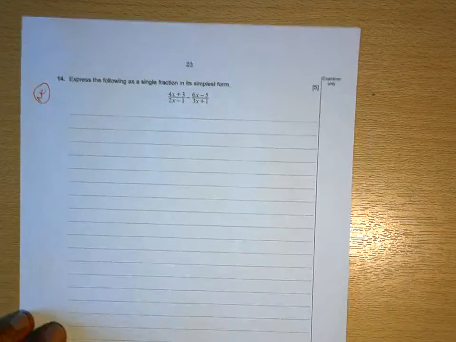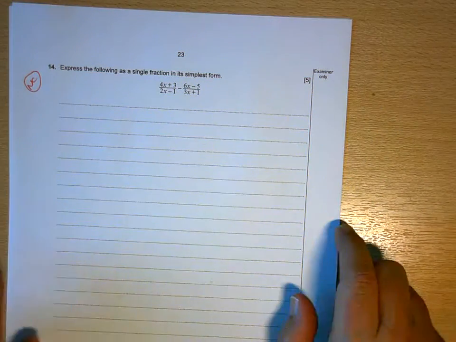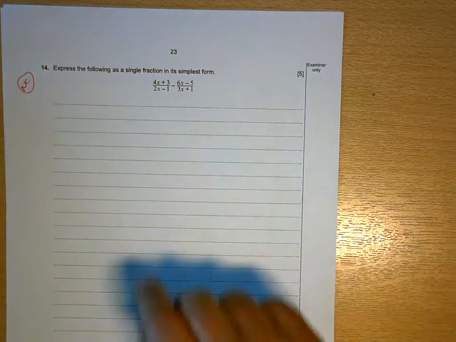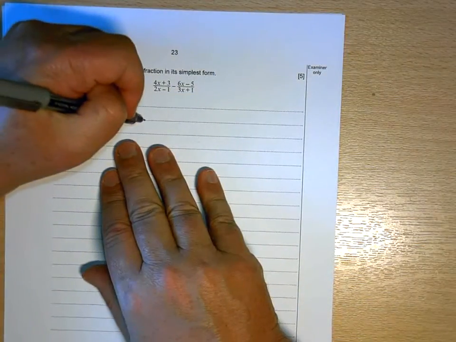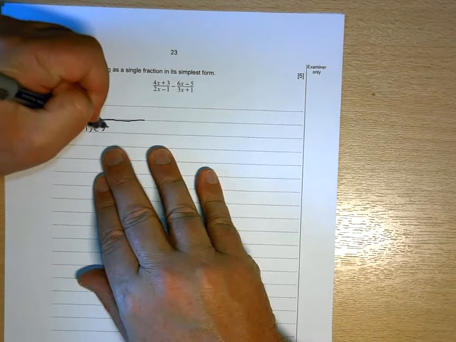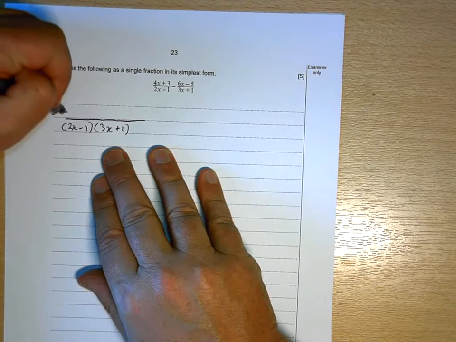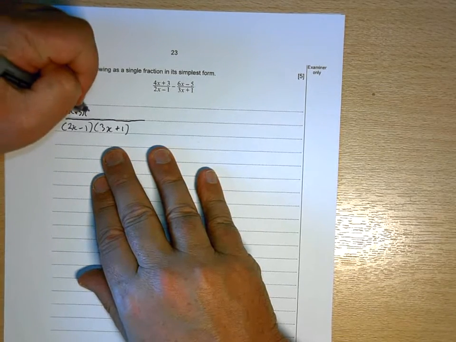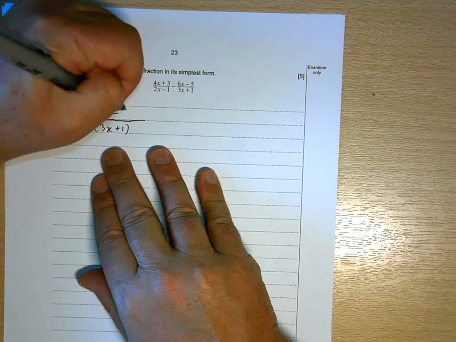And then finally, a bit of a monster looking one here. Just have something to flash on. So although it looks horrible, it's the same method we're going to use. On the bottom is that times that. On the top, 4x plus 3 times that. Minus that times that.